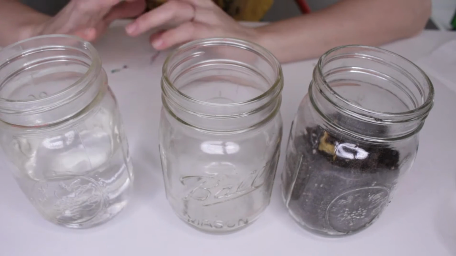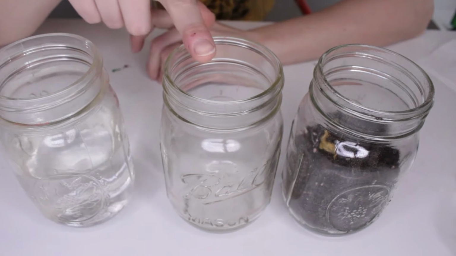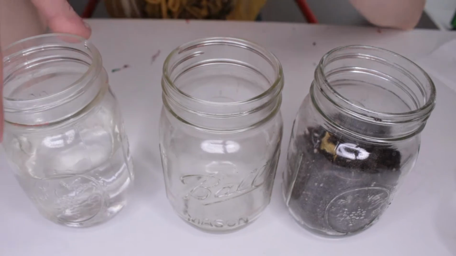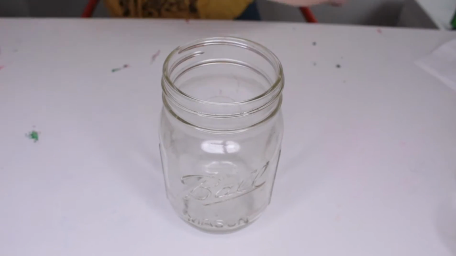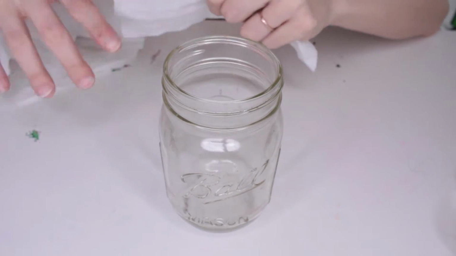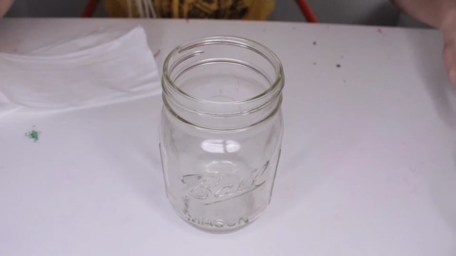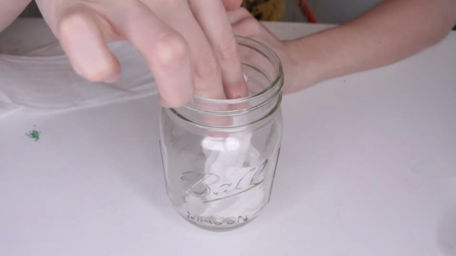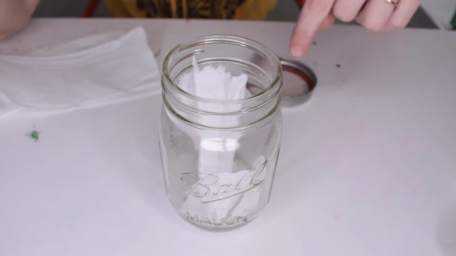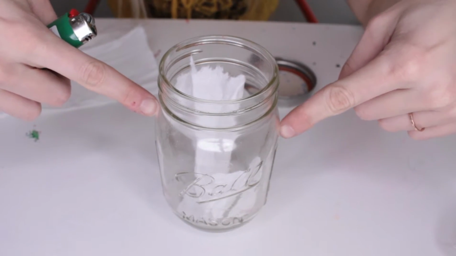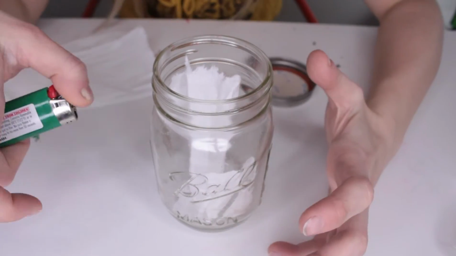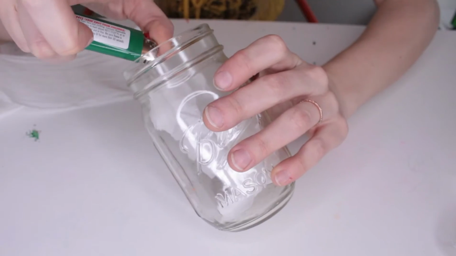All right, let's get started. Here we are all zoomed in and we have our water jar, our air jar, and our soil jar. So the first thing I'm going to work with is the air jar. For this project, an adult will need to do this step because we are going to be working with fire. So we're going to put some tissue paper or paper towel, whatever you have in there, and light it, and then we'll quickly put on the lid and see what happens.